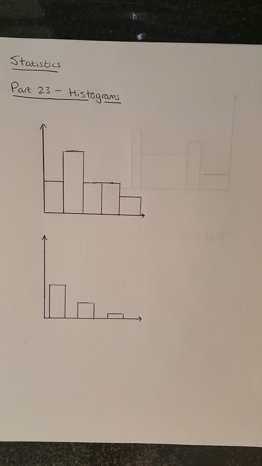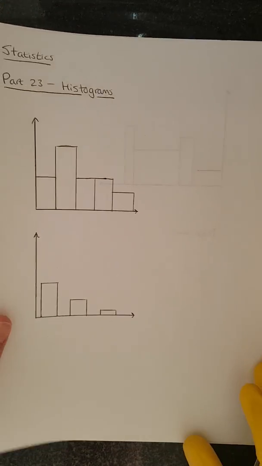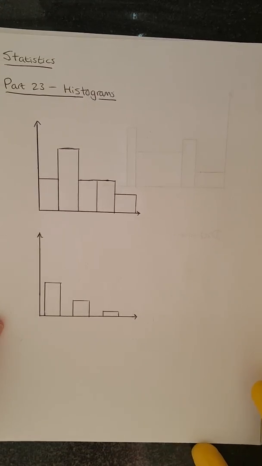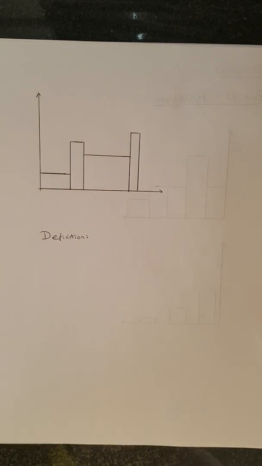So, what is a histogram then? And what makes a histogram different from a bar chart? Well, let's have a look at another histogram that's more interesting to help us work this out. This is a very unusual histogram.